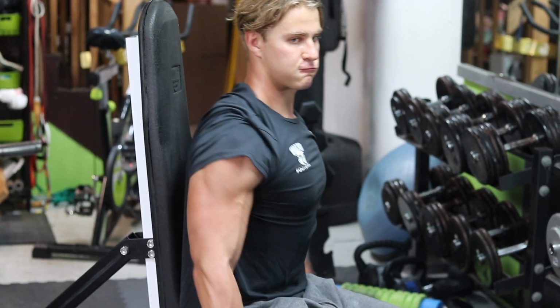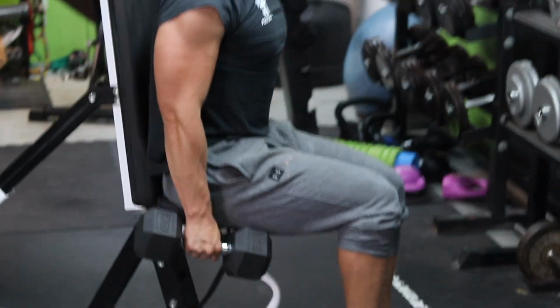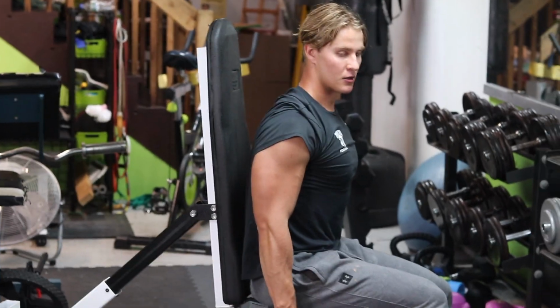Another thing is hit shoulders like 2 to 3 times a week. Most people have lagging shoulders, so you want to train that. If you have a lagging body part, hit it twice a week. You'll see the difference. Usually once a week is not enough frequency to see any significant growth in that muscle.